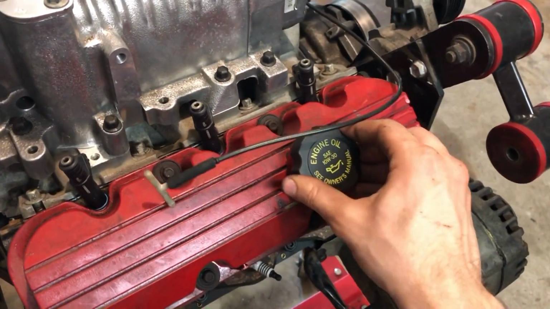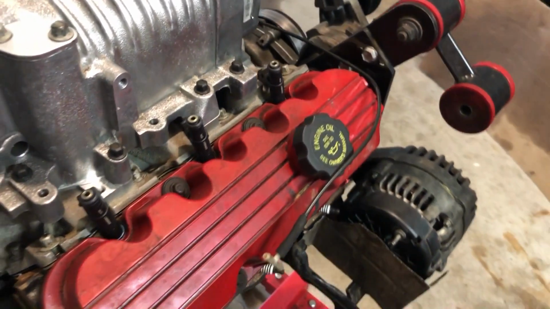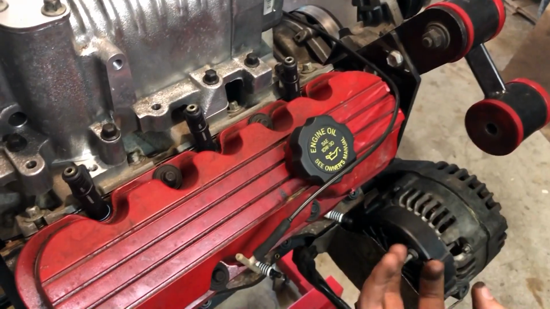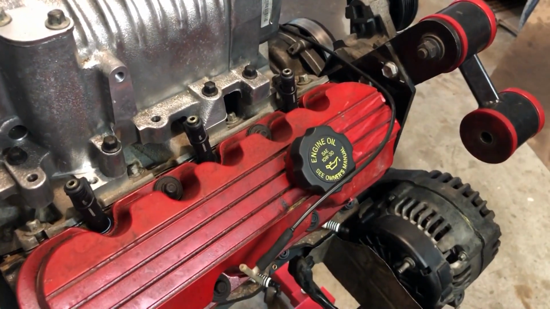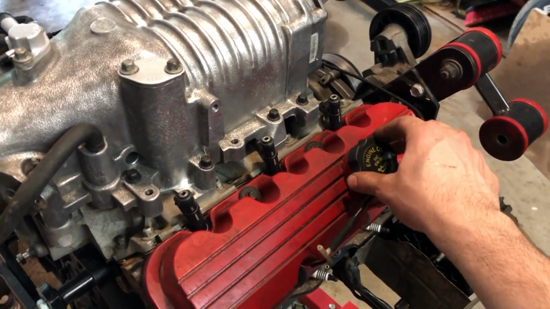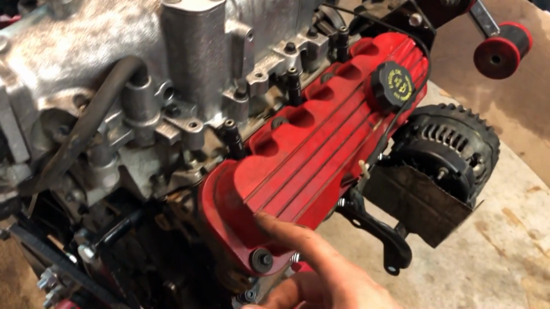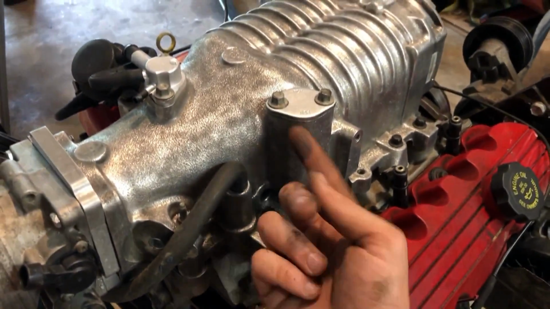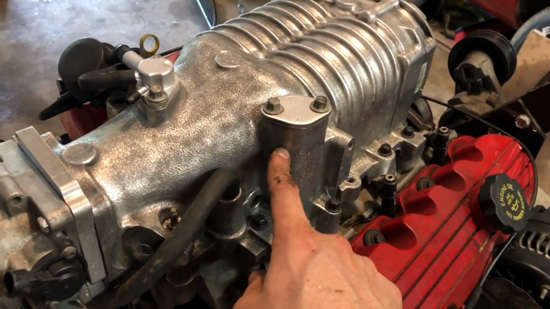Other people vent to atmosphere, but I would not do that as well. Meaning you put a little filter here to draw air in when there's a low pressure inside the crankcase. Don't do that because it'll suck air into the engine, which is not metered, and then that air will eventually return into the intake through the PCV anyways.